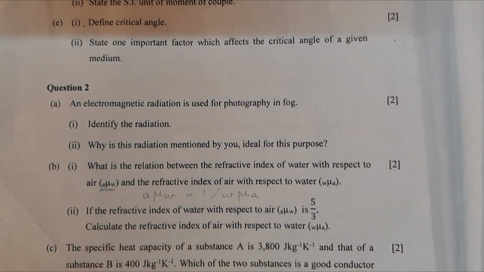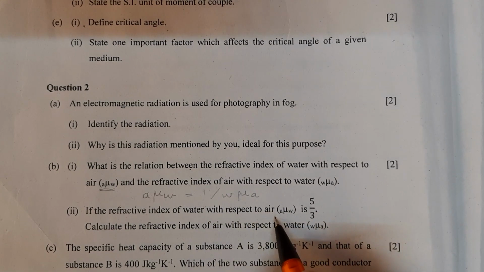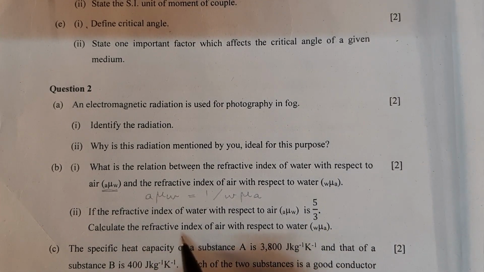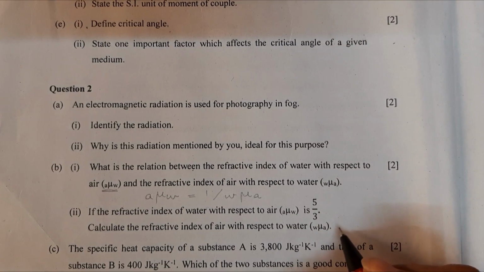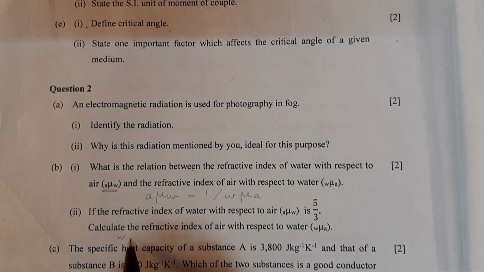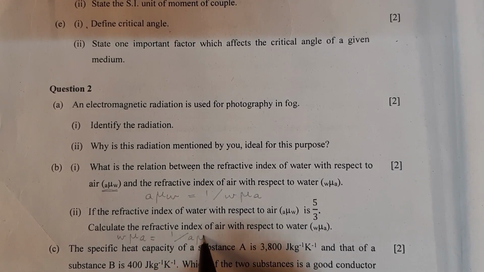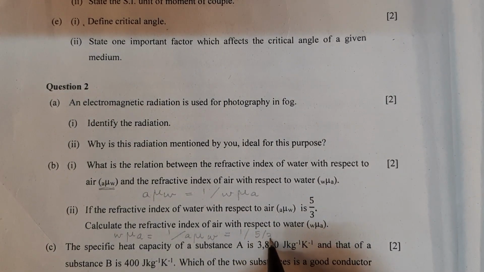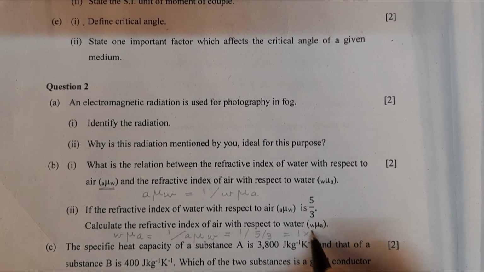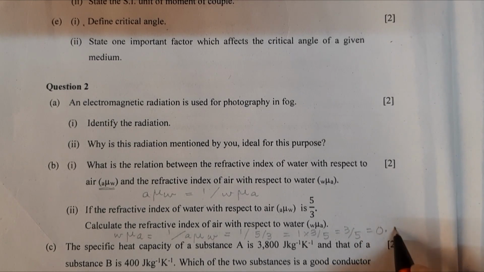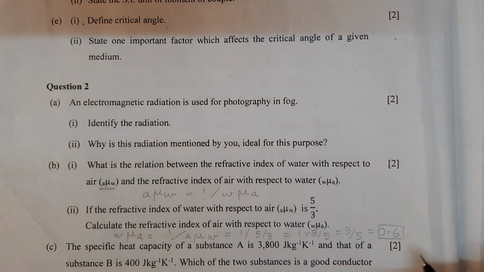Let us come to the second subpart. If the refractive index of water with respect to air, aμw, is 5 upon 3, calculate the refractive index of air with respect to water, which is wμa. So, we will write wμa will be 1 upon aμw, which is 1 upon 5 upon 3, which is equal to 1 into 3 upon 5, which is 3 upon 5, which is 0.6, and that is our answer.